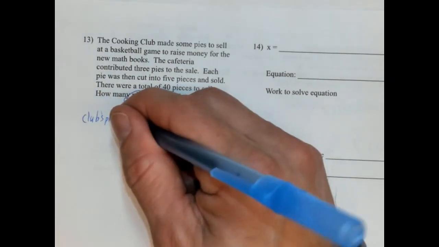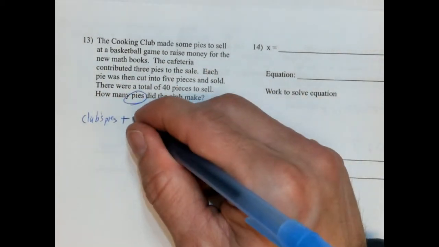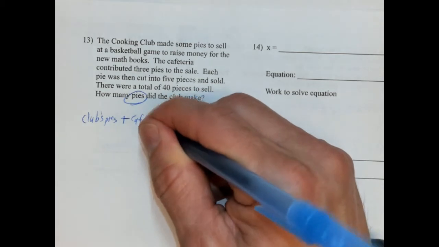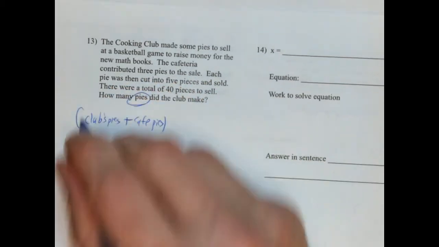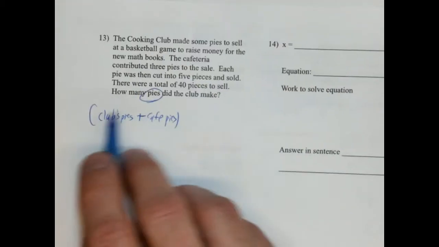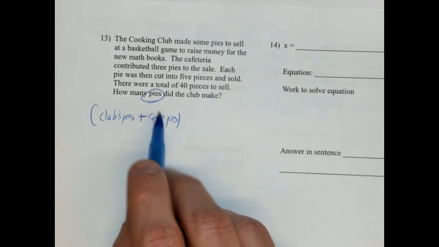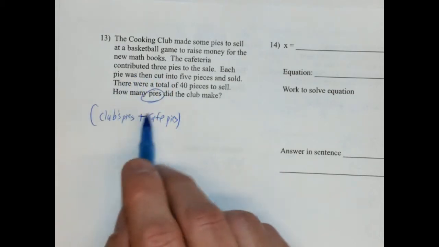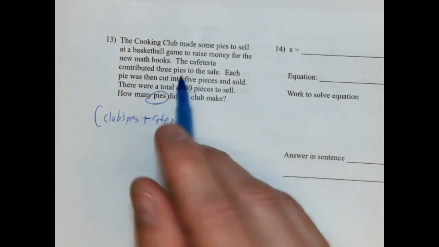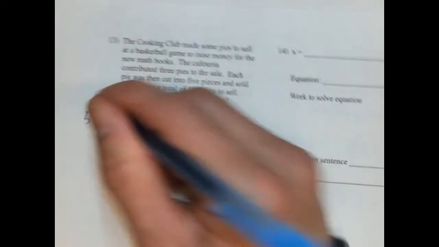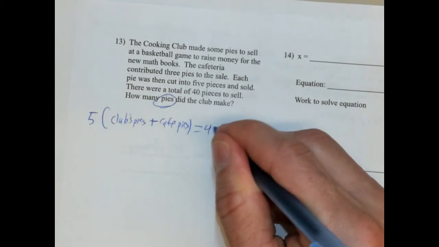So plus cafeteria pies. Right, so this is how many pies were total allowed to the cooking club, right? They made these ones. These ones they were given. You're going to multiply each of the total of the pies by 5 because you're cutting into 5 pieces, and there were 40 total pieces.